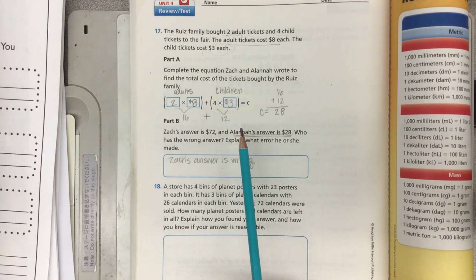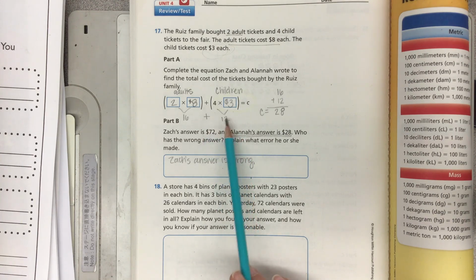Okay, yeah. Lily? I think he did 4 plus 3 plus 2 times 8. Okay. What if he just ignored the parentheses altogether? What if he forgot PEMDAS? What if he doesn't know?